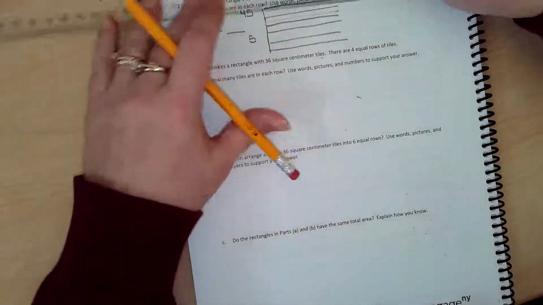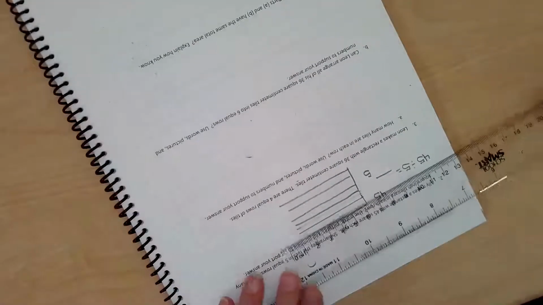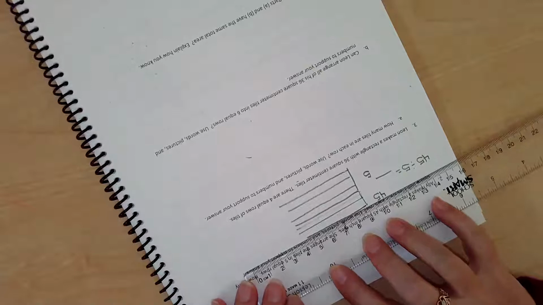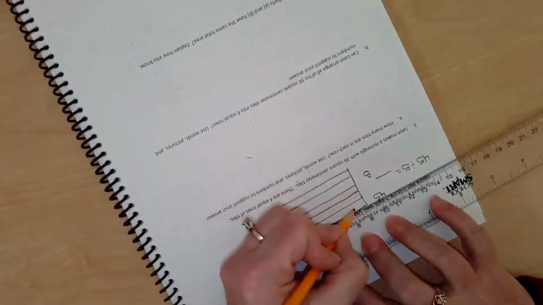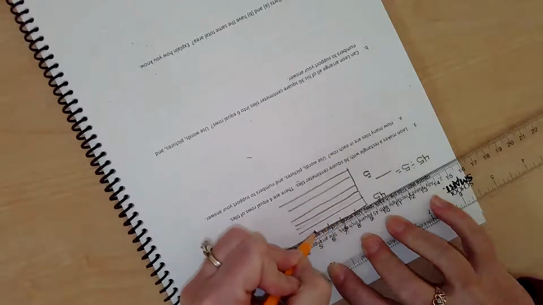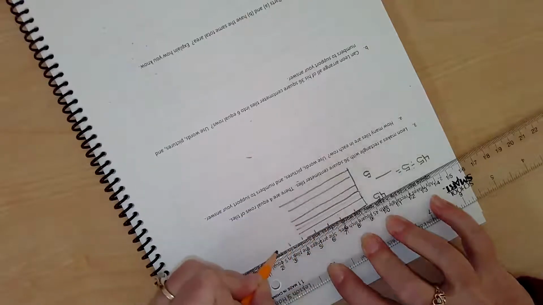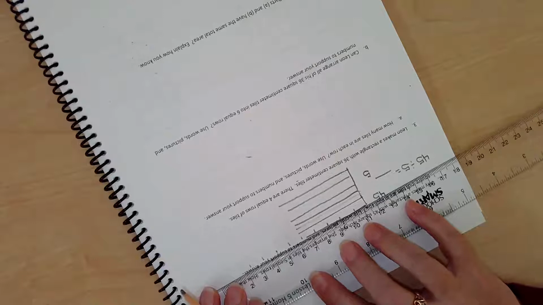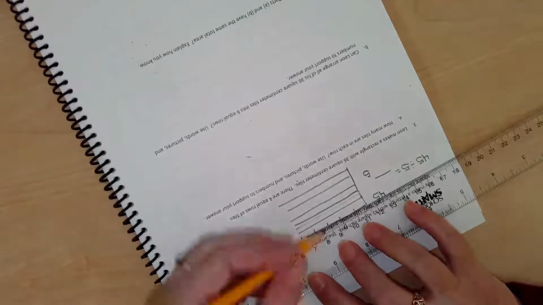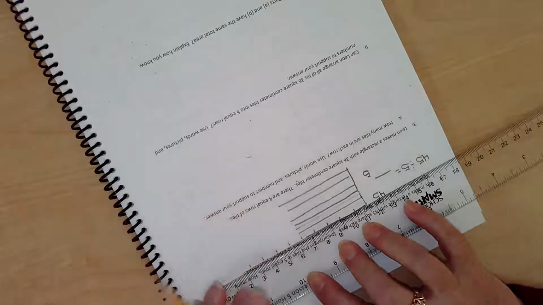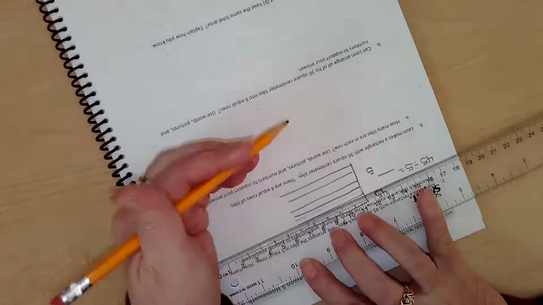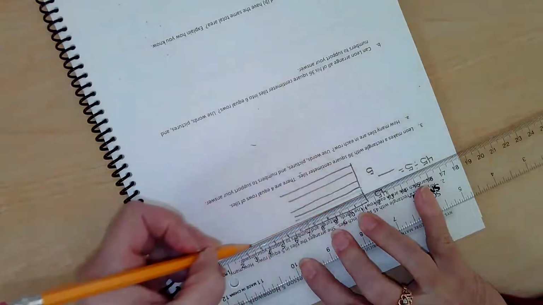It's not going to work either. So I'm going to turn my box. I'm going to turn this. And I'm going to go 1, 2, 3, 4, 5, 6, 7, 8, 9. So I'm going to have to draw my lines out a little bit further. And if I was doing this with the inches, it would take up way too much space.